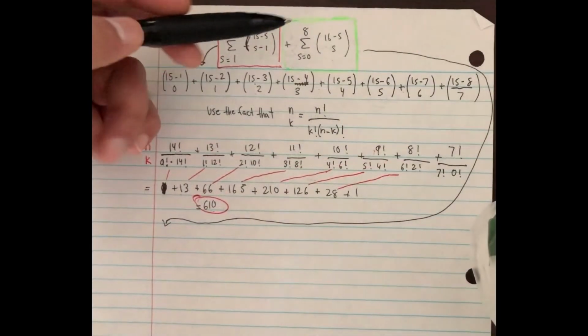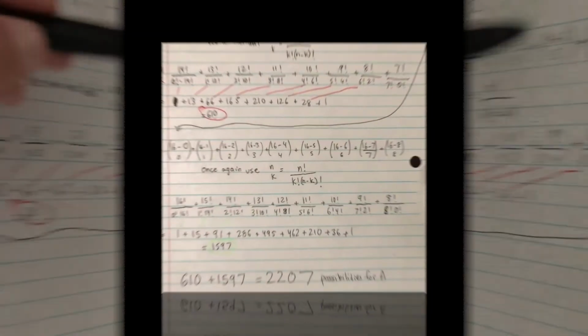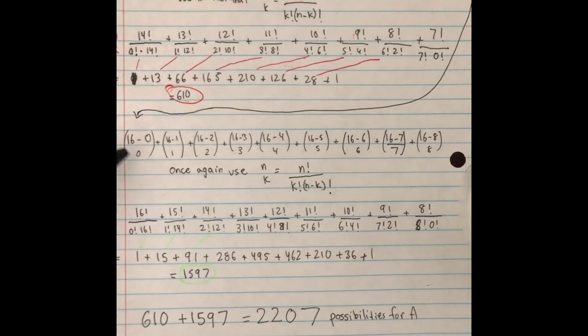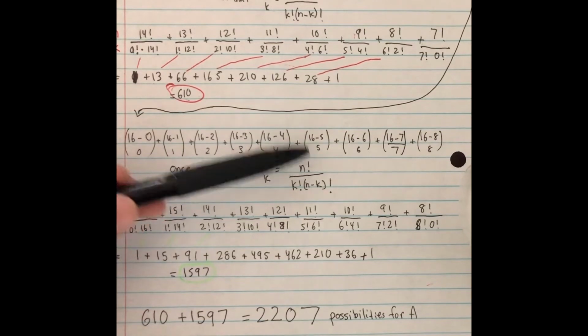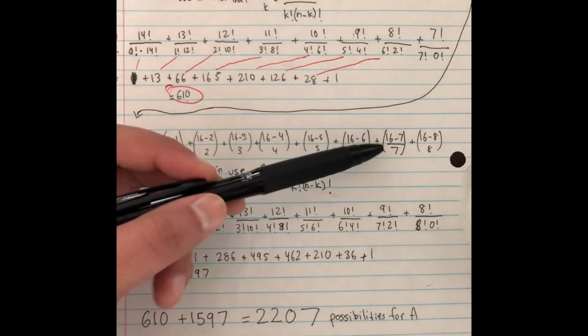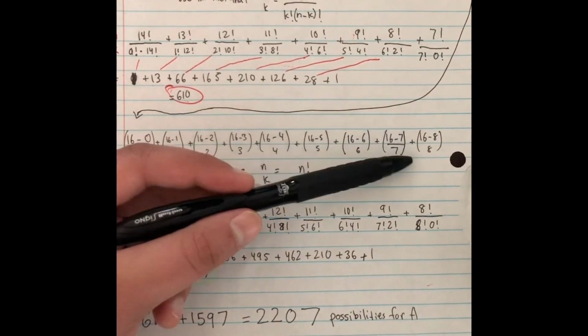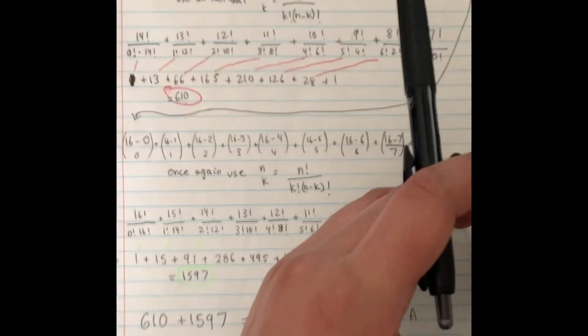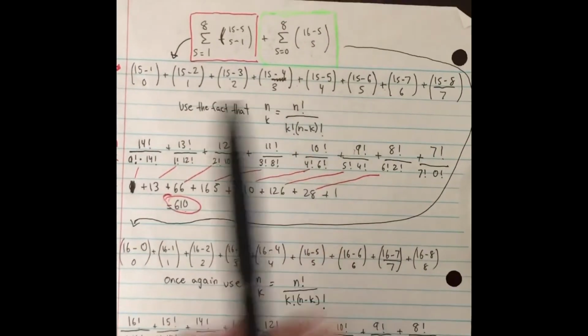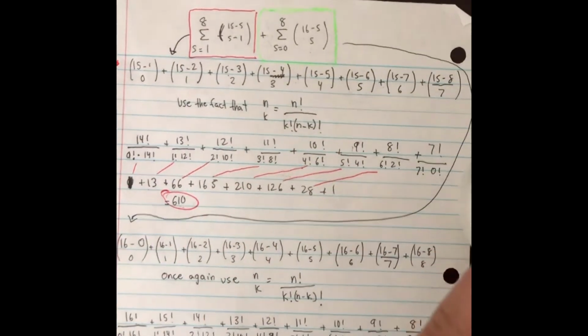So now we're going to solve the right side of this equation. So we would do the same for the right side again. So we have 16 minus 0, choose 0. 16 minus 1, choose 1. 16 minus 2, choose 2. 16 minus 3, choose 3. 16 minus 4, choose 4. 16 minus 5, choose 5. 16 minus 6, choose 6. 16 minus 7, choose 7. 16 minus 8, choose 8. And they're all added with each other because that's the definition of sigma notation.